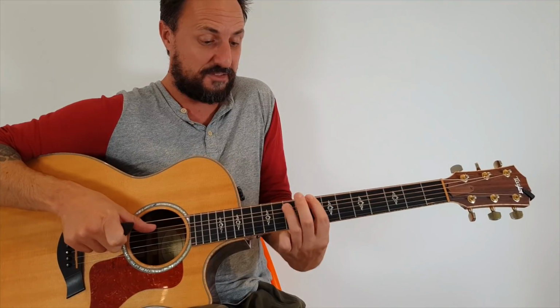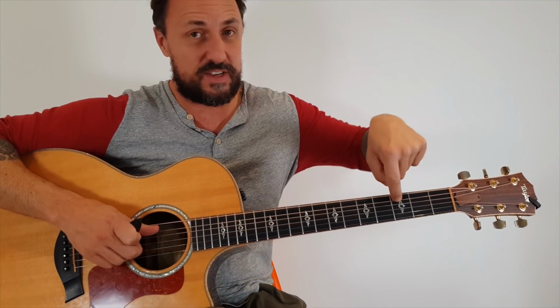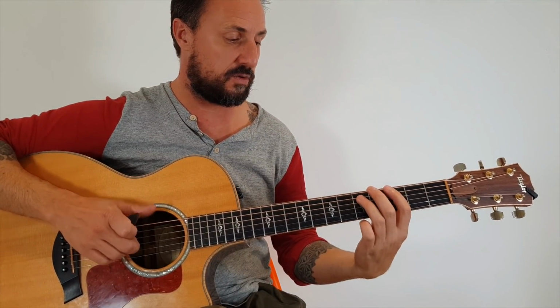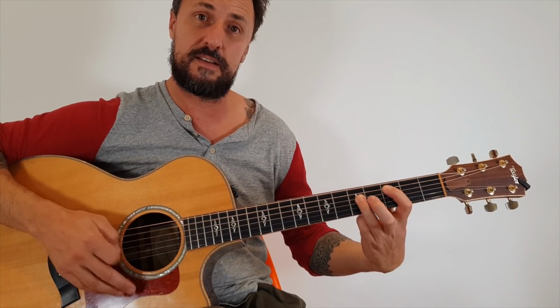But the reason someone invented another string is so we don't have to go all the way up here, okay? Because we make the strings next to the neighboring strings a bit closer, okay? So I know C is up here, but it's also at the 3rd fret here. You see, it sounds the same, right? It's slightly different voicing, but it's the same.